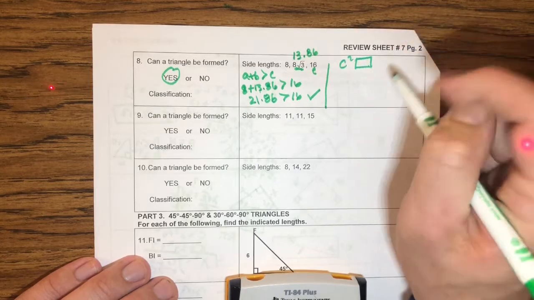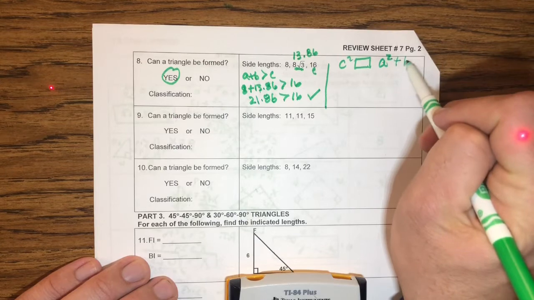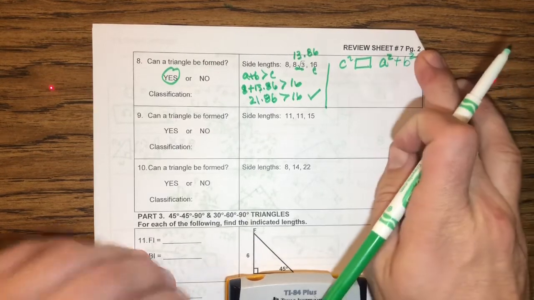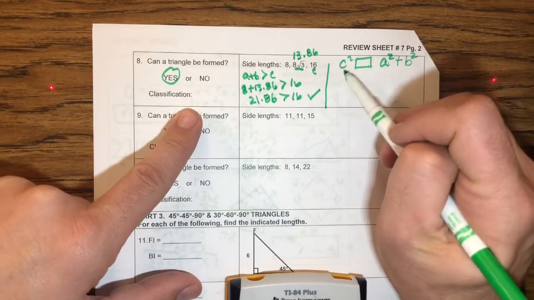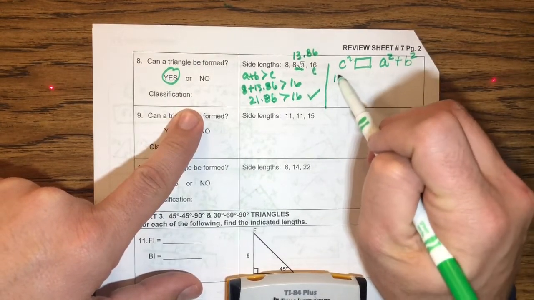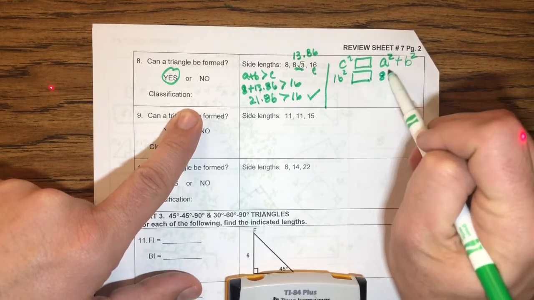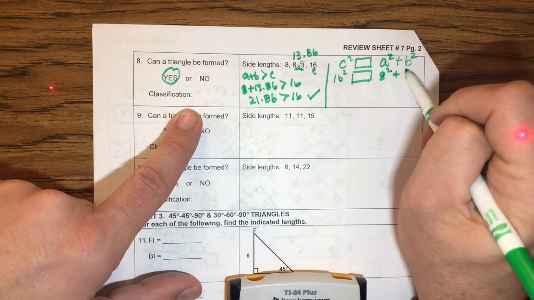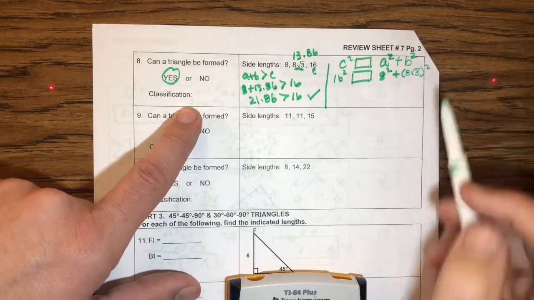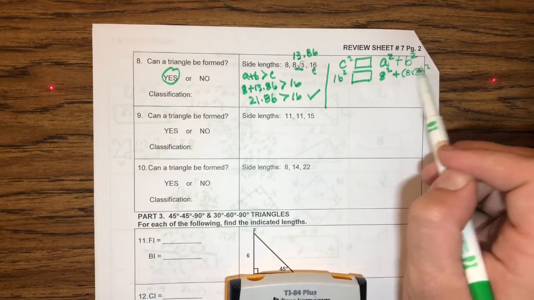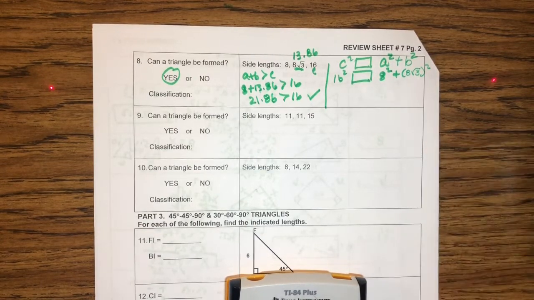Use the Pythagorean theorem, c squared, now comparison box, a squared plus b squared. Now, c is the 16, compared to 8 squared plus 8 square root of 3 squared. Now notice what I did right here. I put that in parentheses. Our calculator struggles with this, okay?